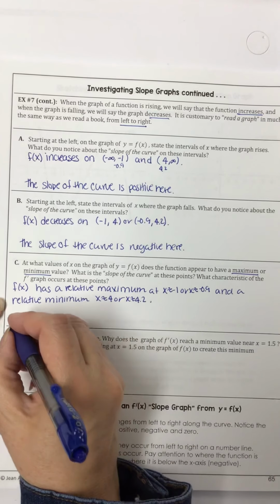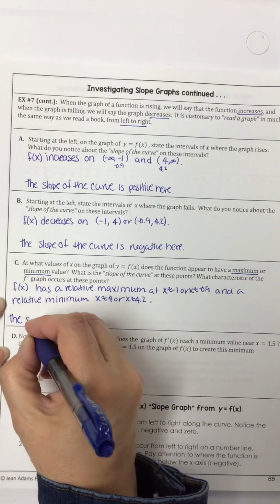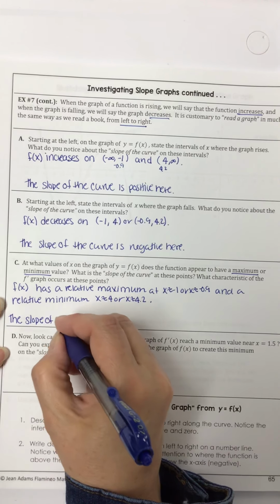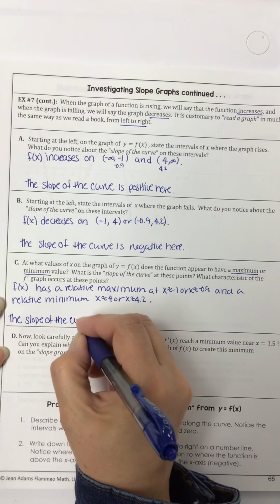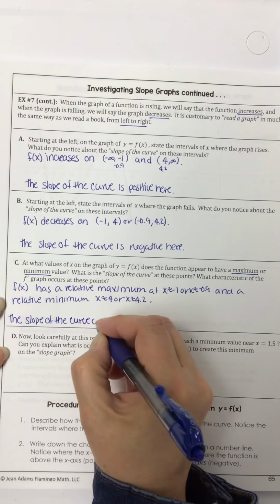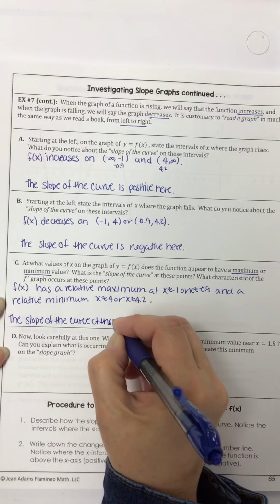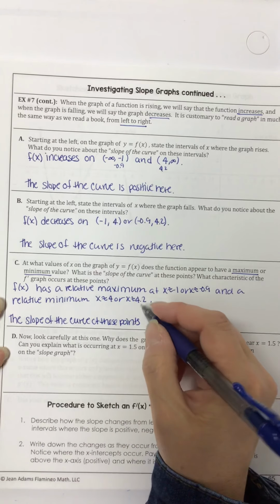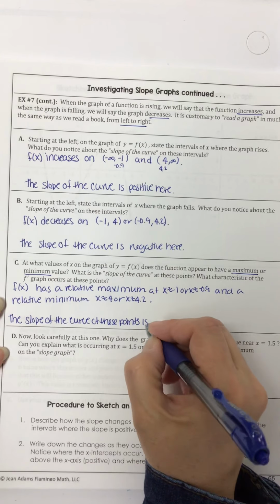We know the slope of the curve at these points is 0.